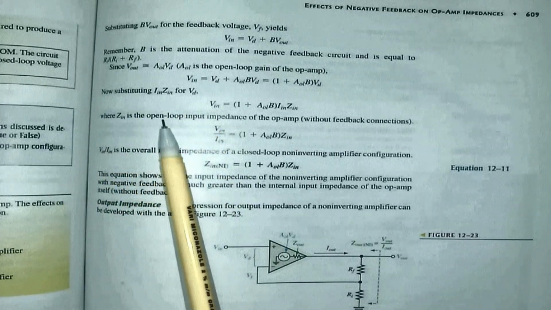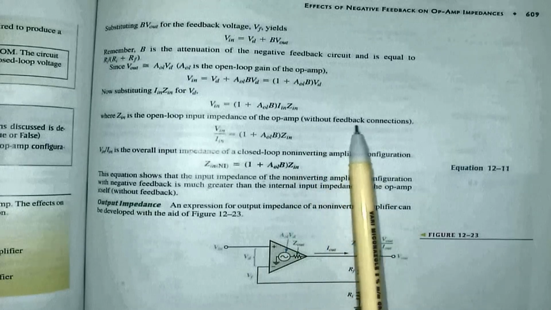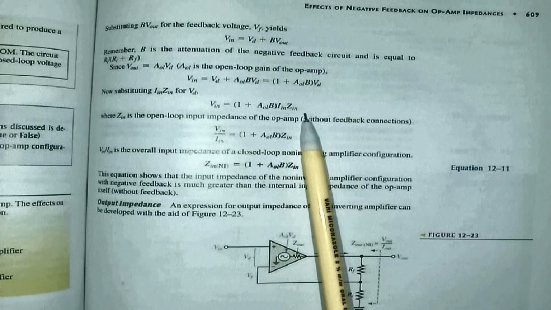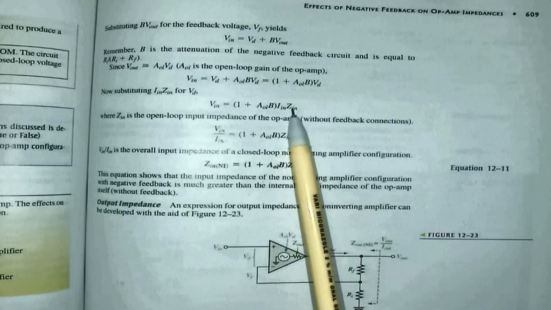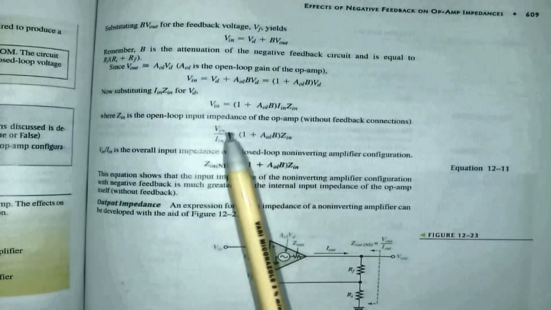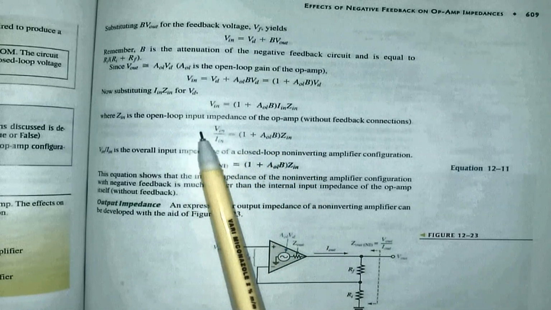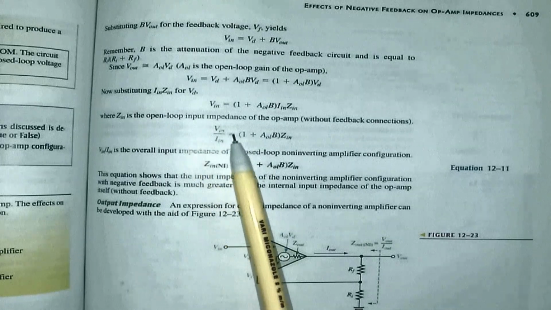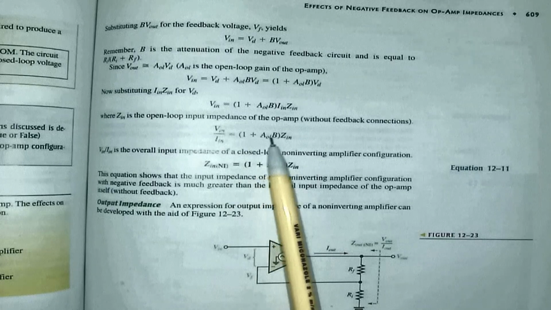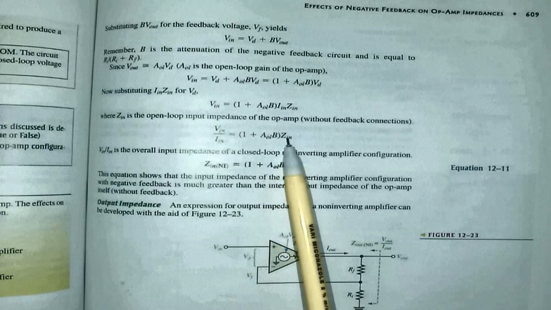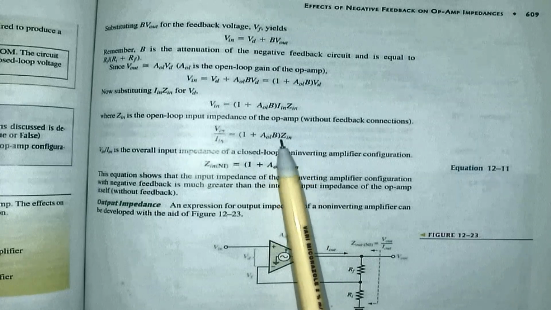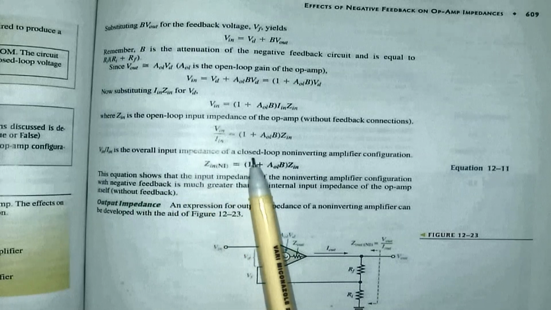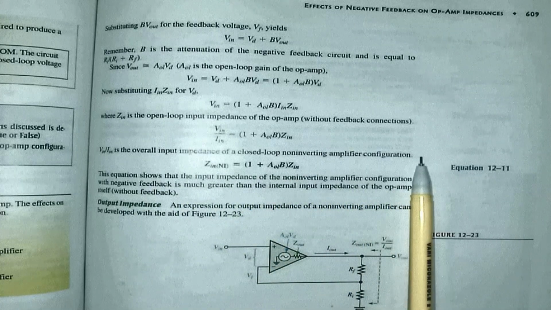They say Zin is the open loop input impedance of the op-amp without feedback connections. That means that input impedance there is of my op-amp itself. That you will find, you will get it from the data sheet. But Vin divided by Iin will give me my overall input impedance. That means of the complete circuit, and that is equal to 1 plus open loop gain times my attenuation times Zin. I repeat, that Zin is of the op-amp itself. Then I can say Vin divided by Iin is the overall input impedance of the closed loop non-inverting amplifier configuration.